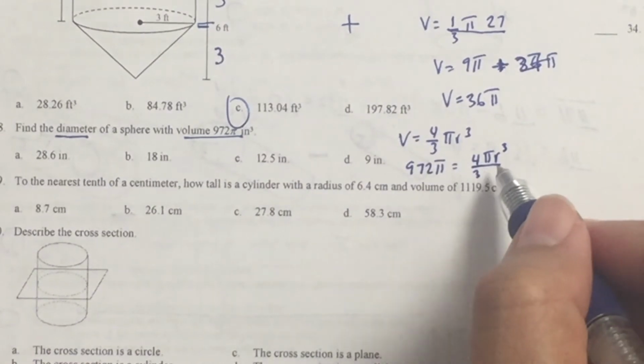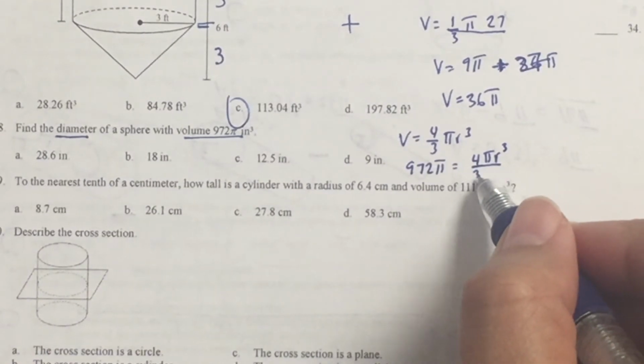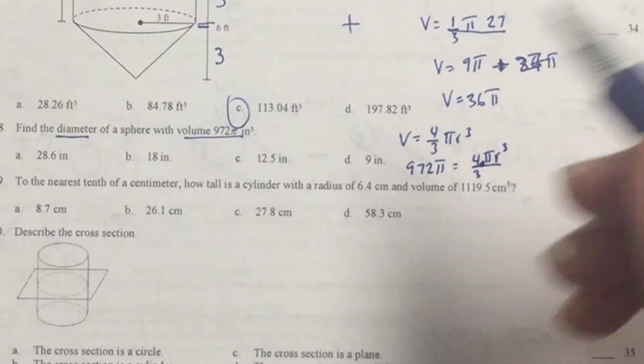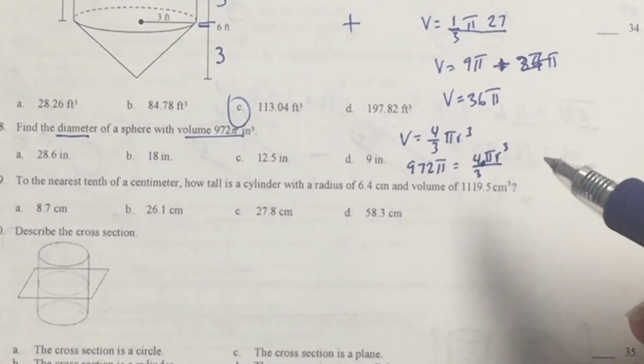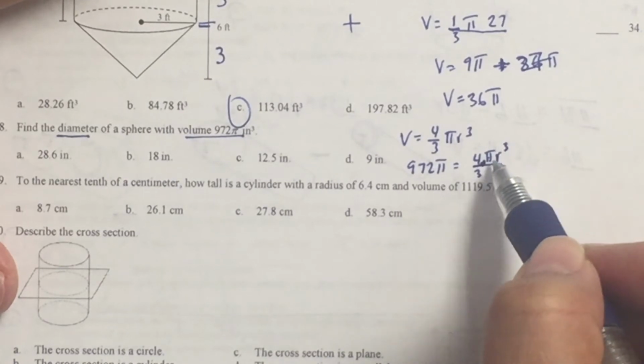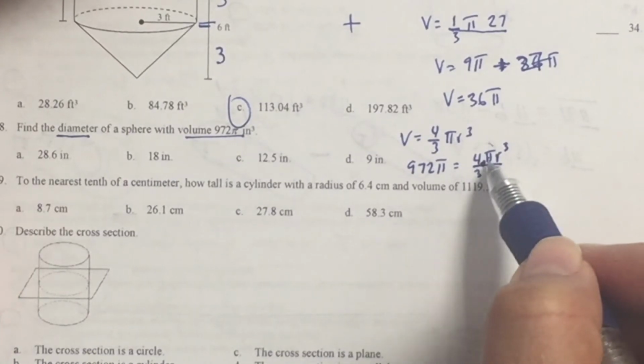All right, so let's get rid of, okay. I guess there are several ways I could say this, but let me put it this way. It's 4/3 times pi times r cubed. So to get rid of everything, because it's all multiplication, you just divide.